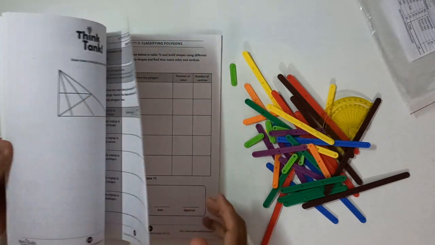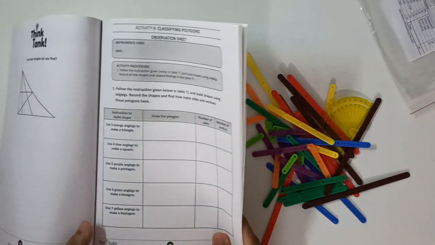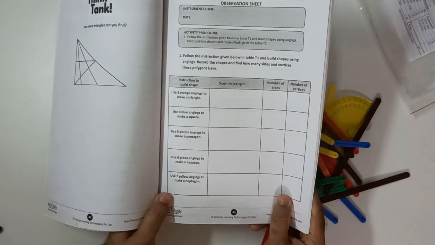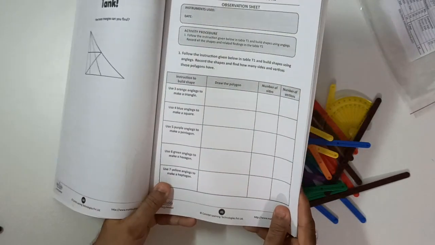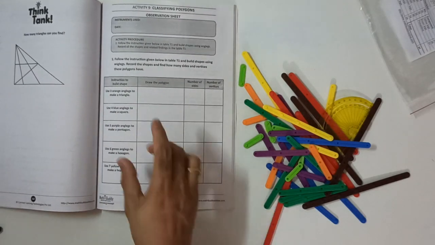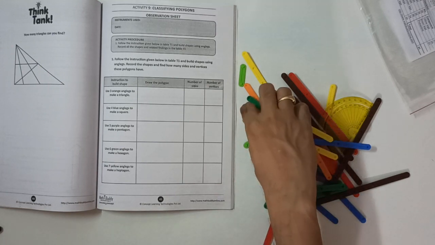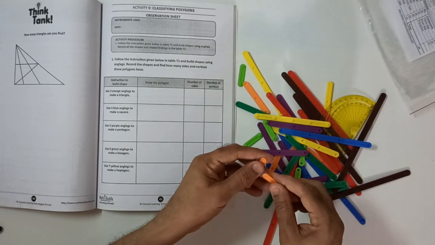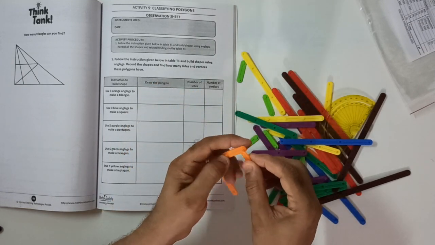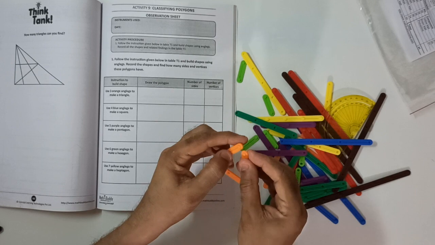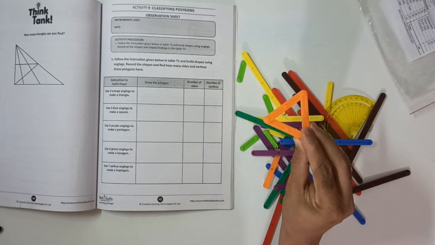So if you go into the activity that has classifying polygons, this is going to guide us in forming polygons, and once we form the polygons, we're going to write down certain things based on what we are observing. Okay. So the workbook tells us use 3 orange Anglegs to make a triangle. So locate the orange ones and just join them together by pressing it at the ends, right? So just press the orange Anglegs at the ends and you can form a triangle, right?